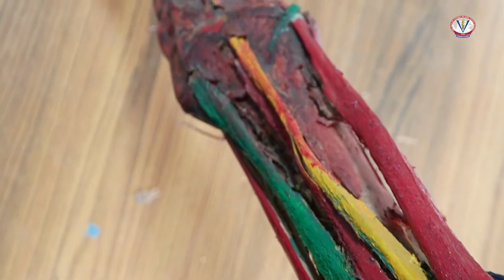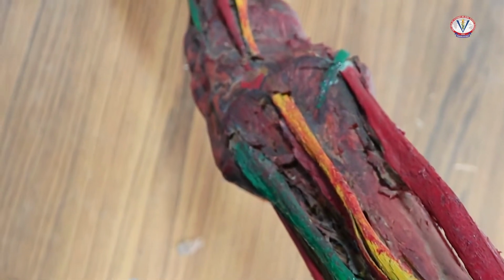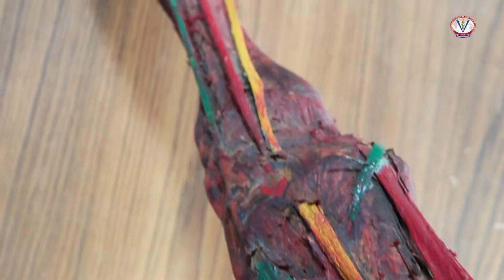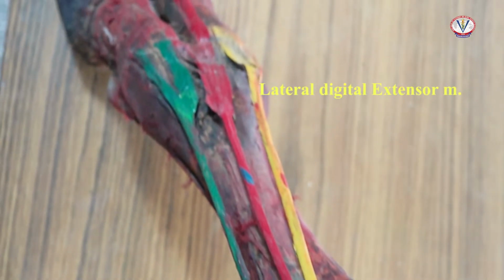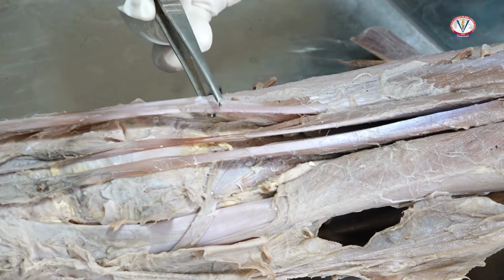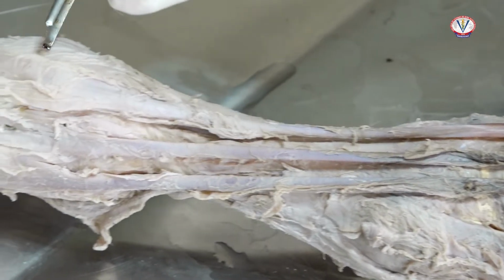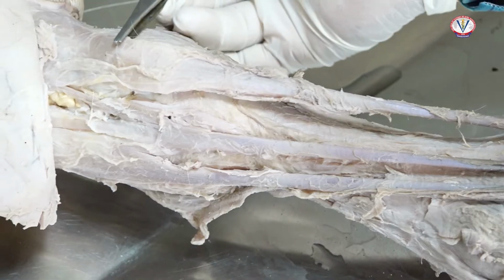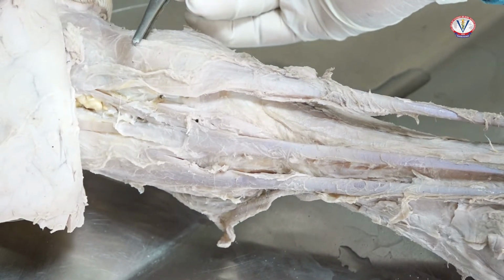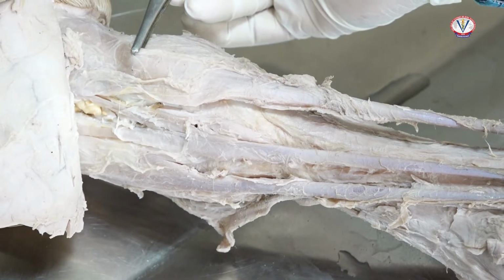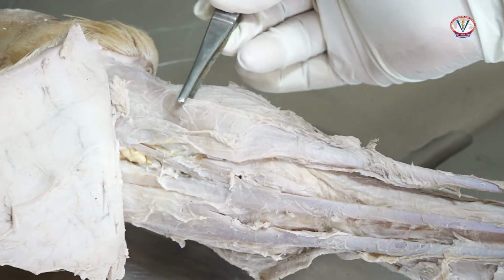It extends the carpal and digital joints. The lateral digital extensor is a muscle with a single belly situated on the lateral surface of the forearm, caudal to the common digital extensor. It arises from the lateral collateral ligament of the elbow joint and lateral epicondyle of the humerus and inserts on the dorsolateral aspect of the middle phalanx. It extends the carpal, fetlock, and pastern joints.